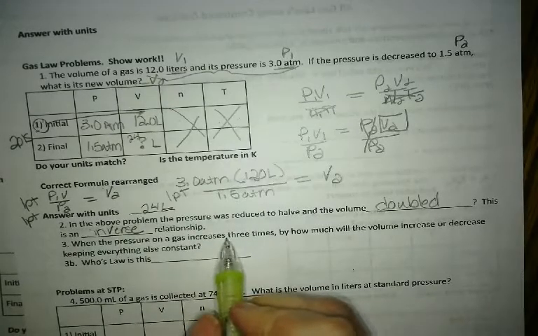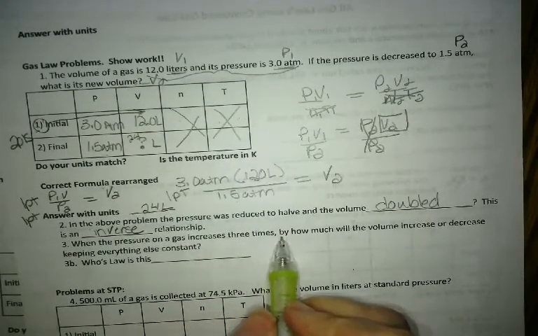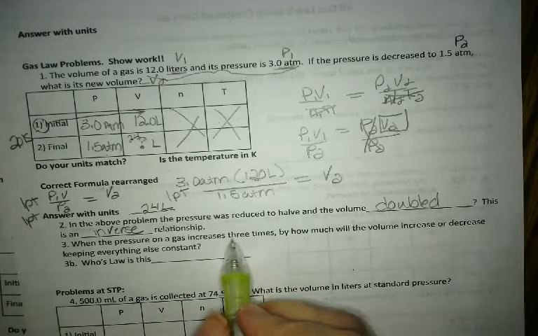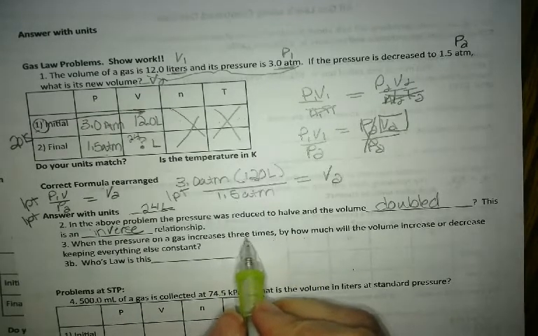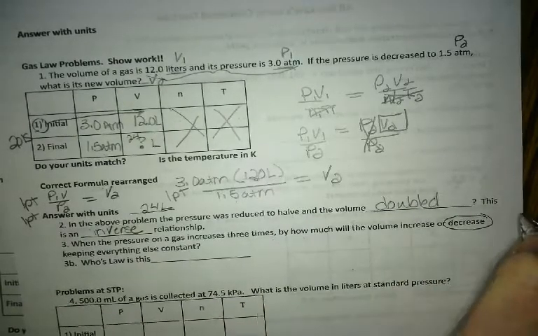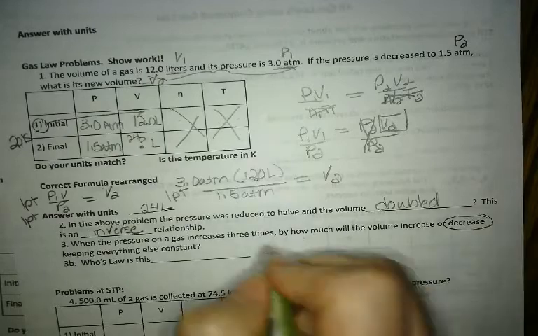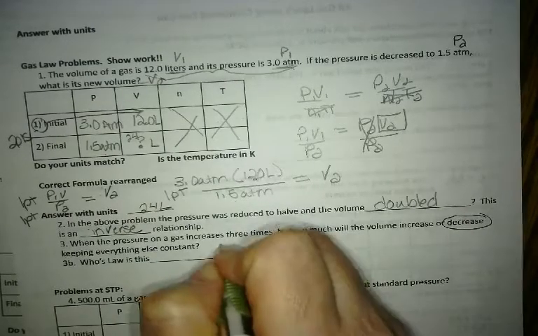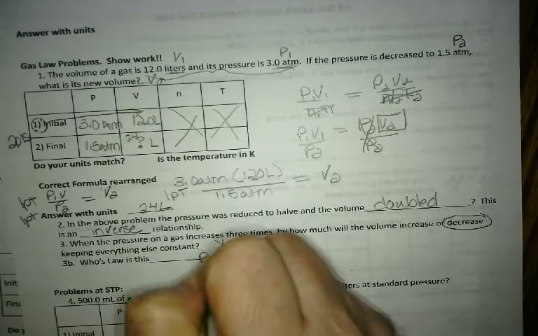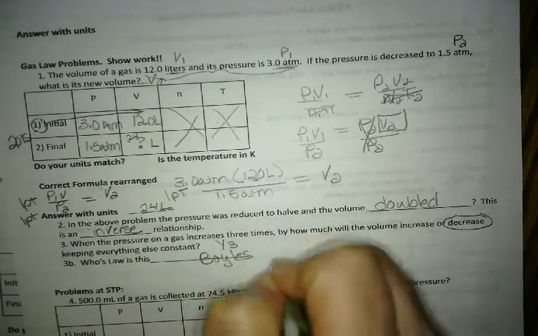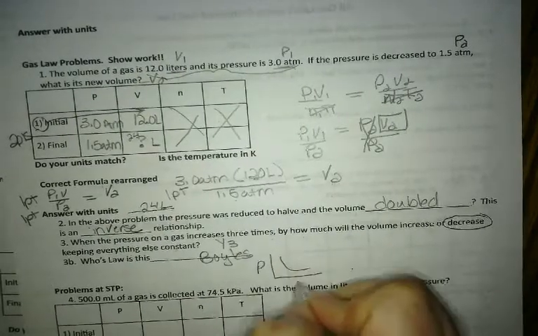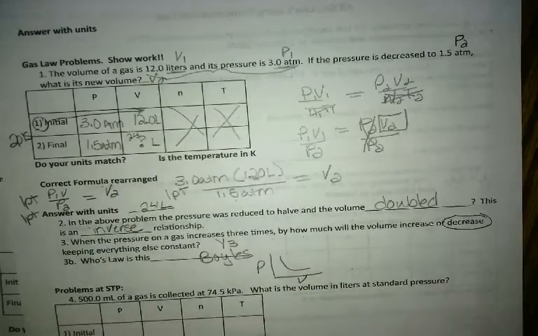When the pressure of the gas is increased by 3 times, how much will the volume increase or decrease? Well, we said pressure and volume are inverse. So if the pressure is increased 3 times, the volume would decrease, and it would decrease by 1/3. Whose law is this? This is Boyle's law. And the graph, which it doesn't ask you about, inverse would look like that, pressure over volume. Okay?